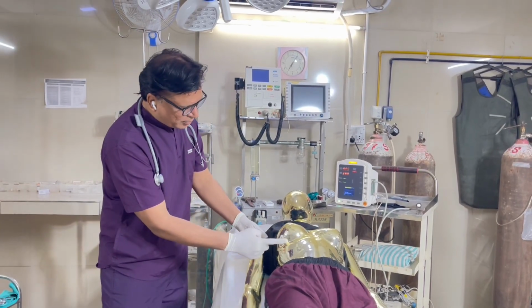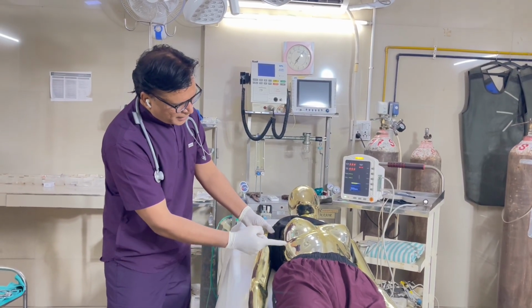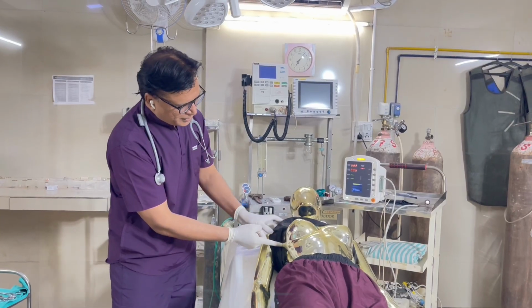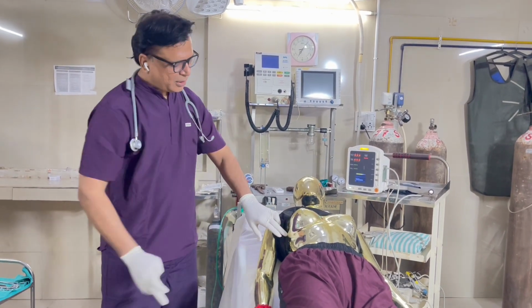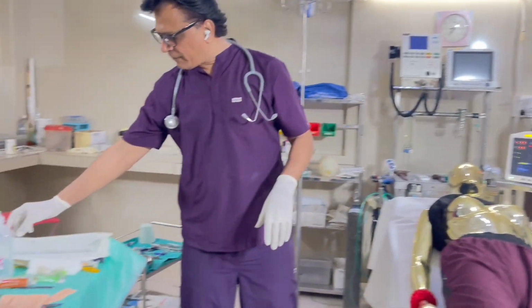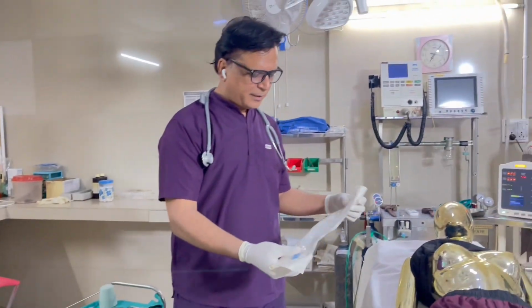In females, the lower border of the breast will be the lower border, and anterior will be the pectoralis major. In males, this is the anterior border of the triangle, this is the posterior border. Now, I will be just checking the drain.